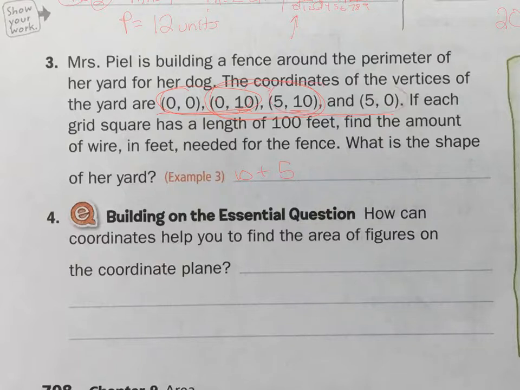Now I want to go from here to here. I see the x is the same with 5, but the 10 is different. Plus 10. And then if I go from here all the way over to here, I can see the zeros are the same, but the 5 is different, plus 5. So now I'm going to add these up. 10 plus 5 is 15, plus 10 is 25, plus 5 is 30, 30 units.